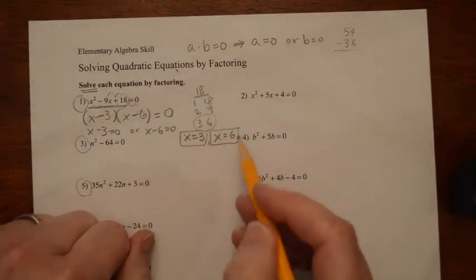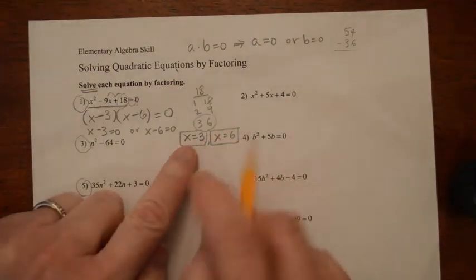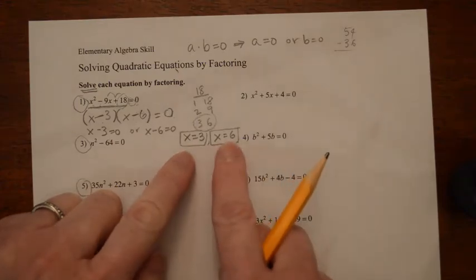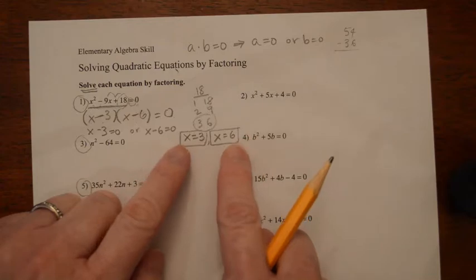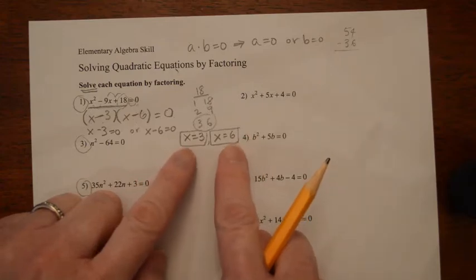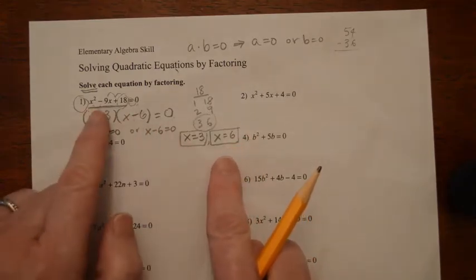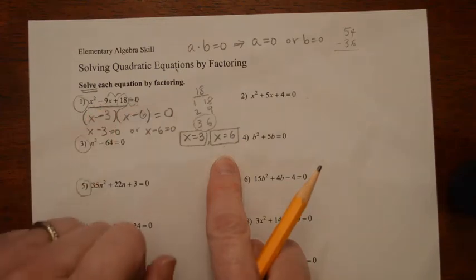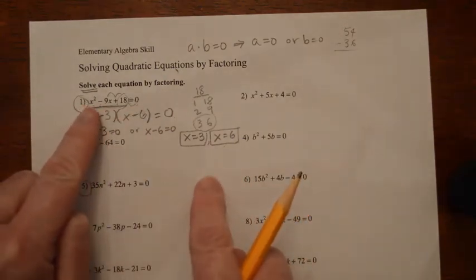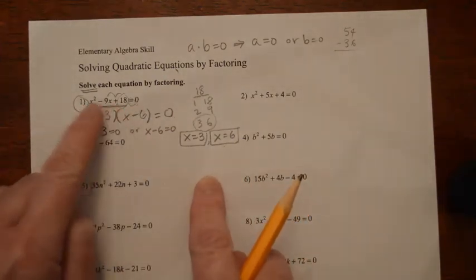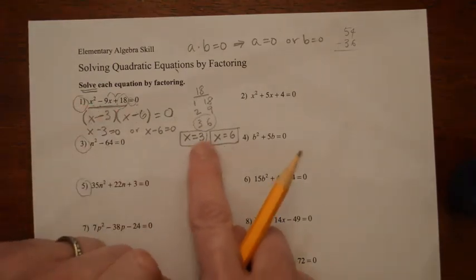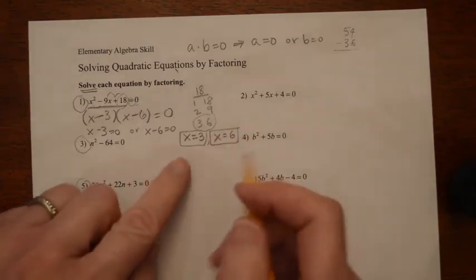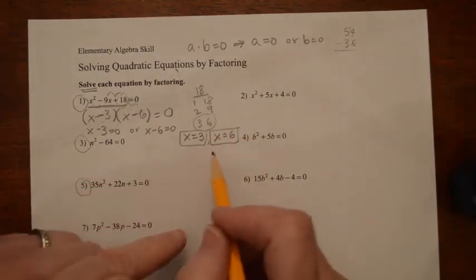All right, let me just pause here for just a second. When I say x equals 3 or x equals 6, it doesn't mean that they both will work at the same time. All right, it's either x equals 3 is going to make it true, or x equals 6. Don't try and put 6 in here and 3 in here all at once, or vice versa. That's not going to work. All right, so it's one or the other.